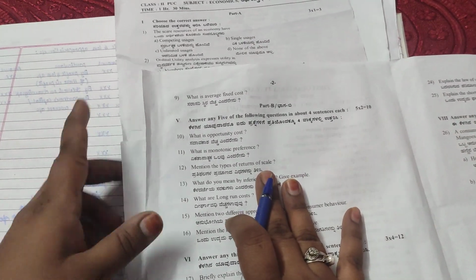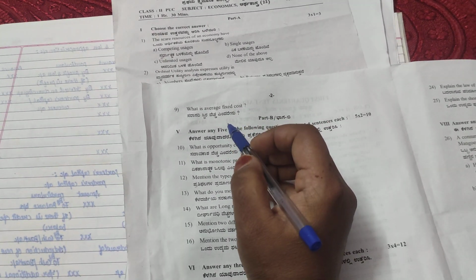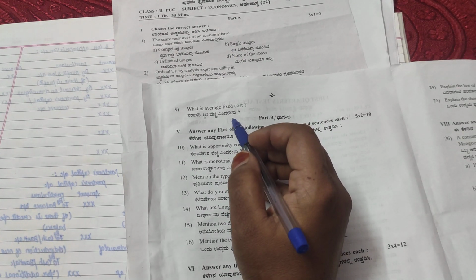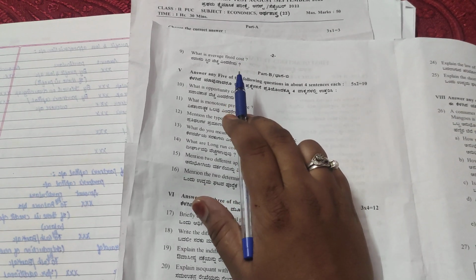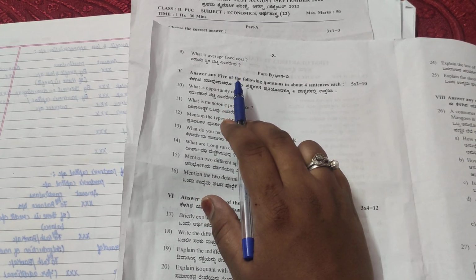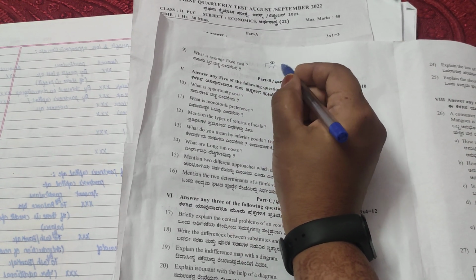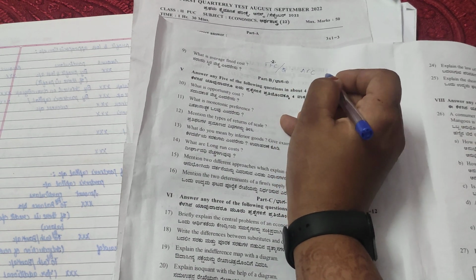What is average fixed cost? So, the total cost, you're not going to have 1 mark questions, okay, but still it is important to know. Average fixed cost is nothing but the per unit fixed cost of production of a commodity. So, the formula will be TFC. If you write this much it is also fair enough. TFC divided by Q is equal to AFC.